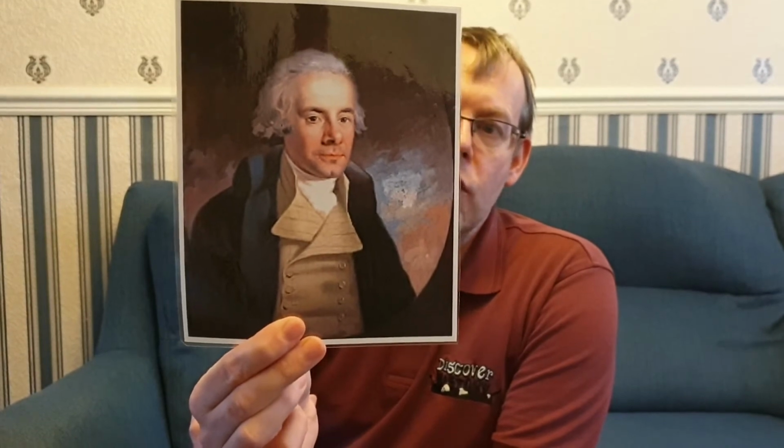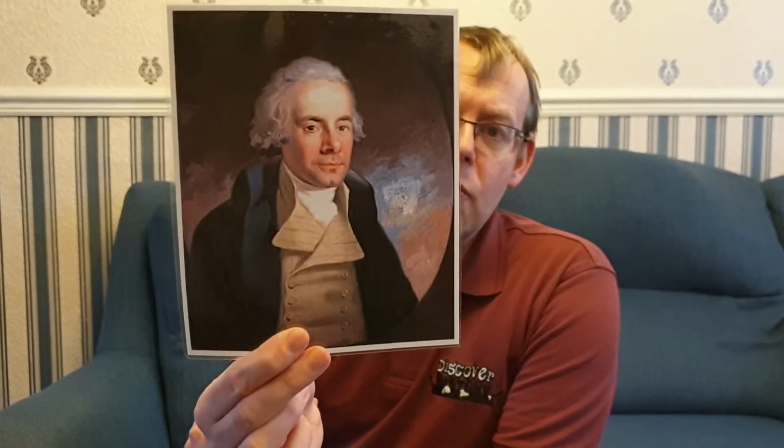Eventually, luckily, they managed to get a few politicians on board, and one man in particular is the man that everyone thinks about when they think of the end of slavery, and it's the MP William Wilberforce, which is the man just here. And it is quite sad, really, because when we think of slavery, we always think of William Wilberforce, but we don't actually think of Thomas Clarkson.